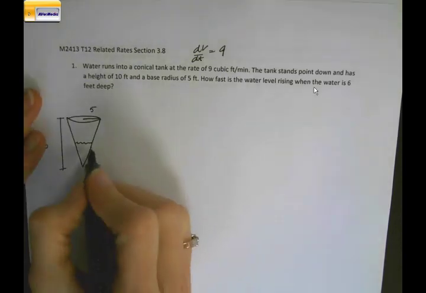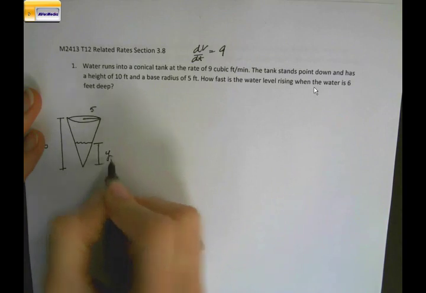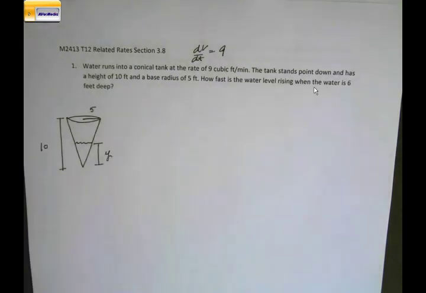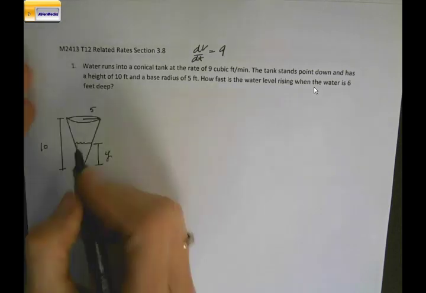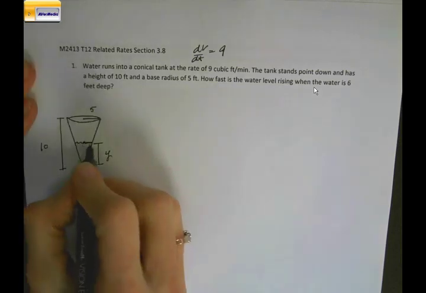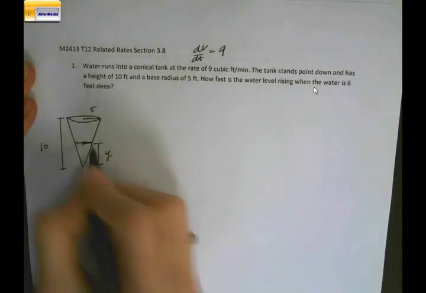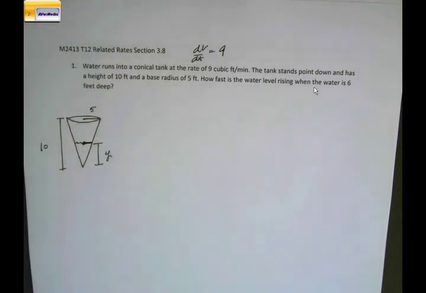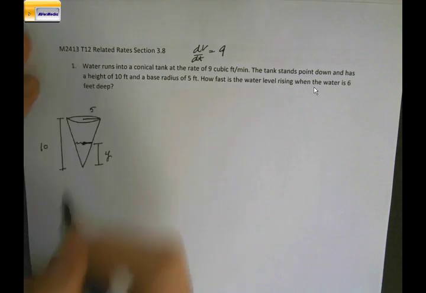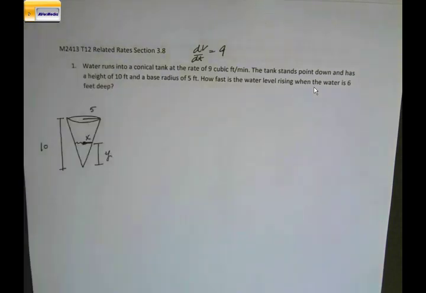The height of the water, I'm going to just use x and y. I'm going to let this be y, the height of the water, which is changing as the water is entering the tank. The radius of the water in the tank is also changing. Those are two things that change as the water level increases in the tank. So we can let that be x.